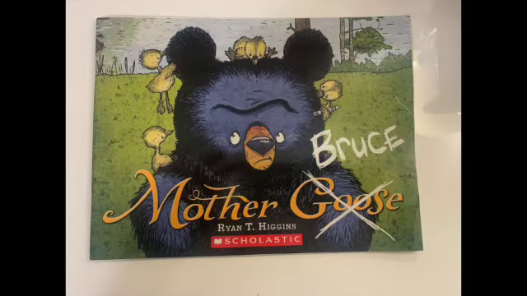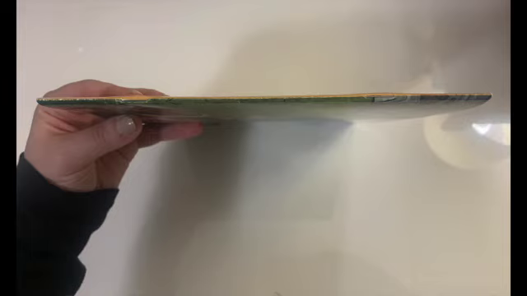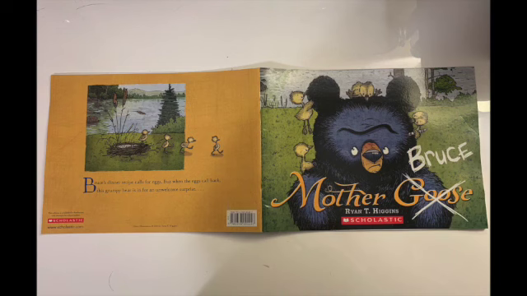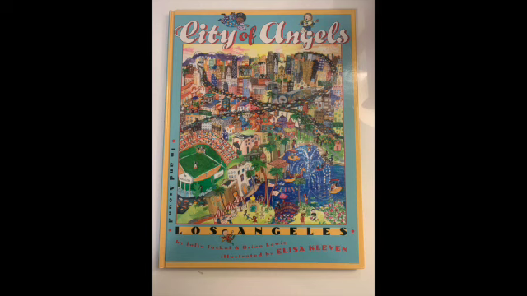So on the front of the book, we can see Bruce and some geese that are crawling all over him. And there's no spine on this book. It's just stapled. It's a paperback. And the back of the book shows the geese walking out of their nests. If we open the book and look at it from back to front, it kind of looks like the geese are walking out of their nest to Bruce. So we could predict that the complexity and detail in the City of Angels cover may reflect a more complex story than Mother Bruce. So first we're going to look at trim size and orientation.